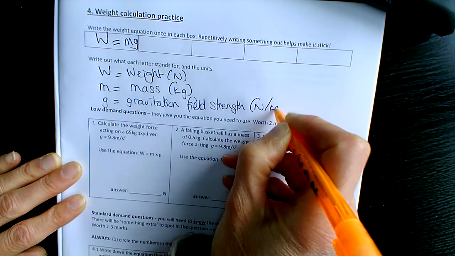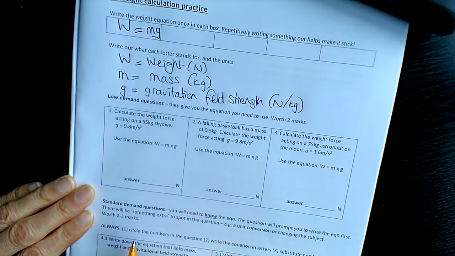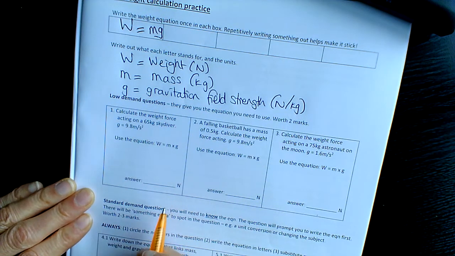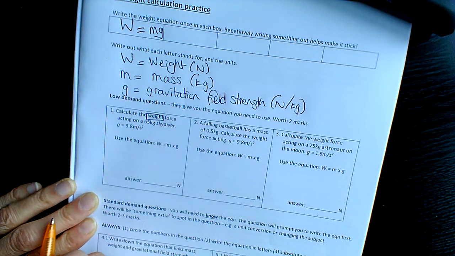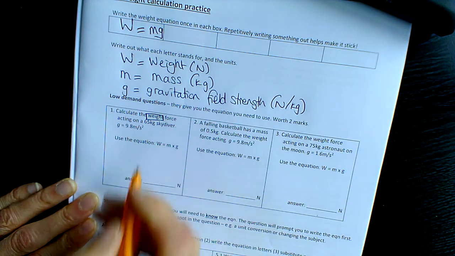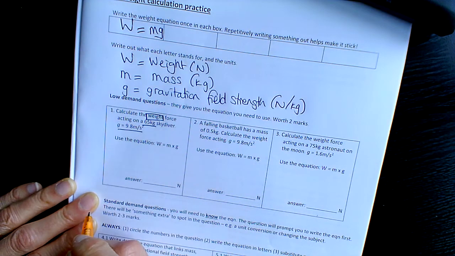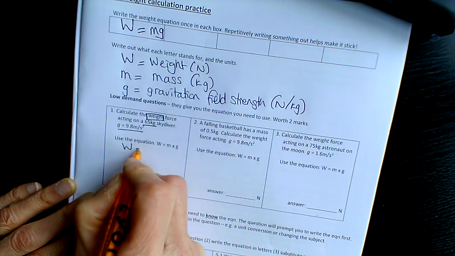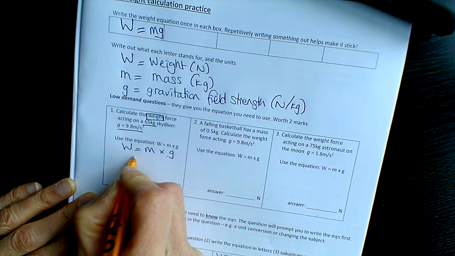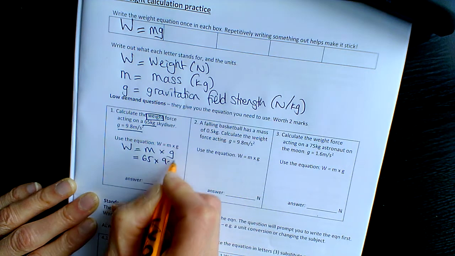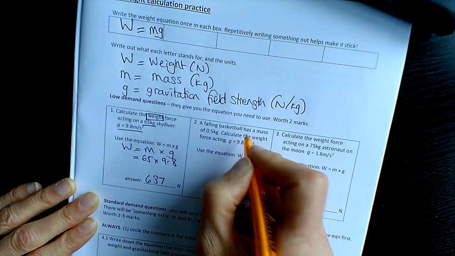in newtons per kilogram. So questions 1, 2 and 3 are all low demand, very straightforward. You're given the equation, all you've got to do is put your numbers in. So don't forget to bug the equation, put a box around the quantity that's asked for, which is the weight. Underline the given value, 65 kilograms, and you're given G, gravitational field strength. So weight equals mass times gravity, and that is going to be 65 times 9.8, 637 newtons.